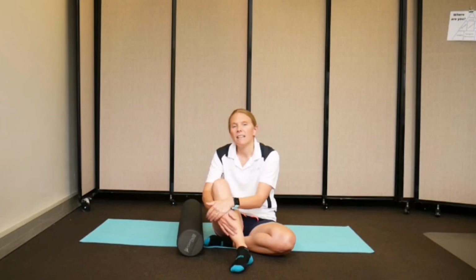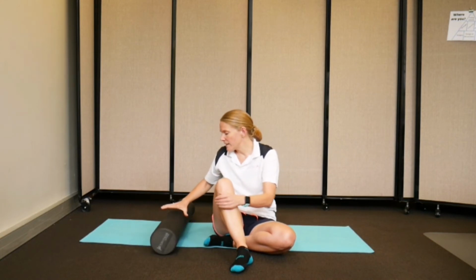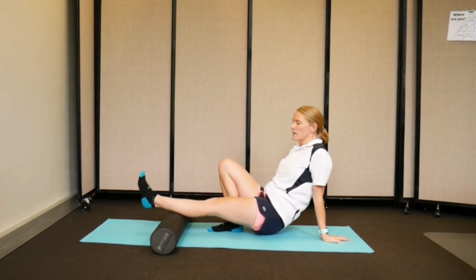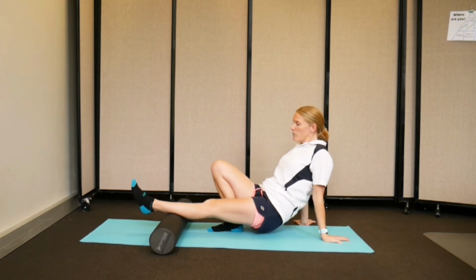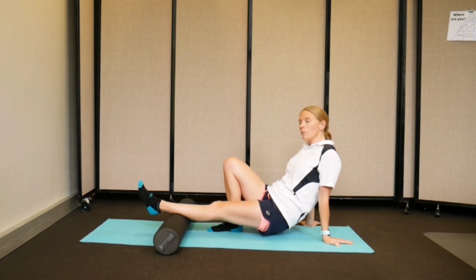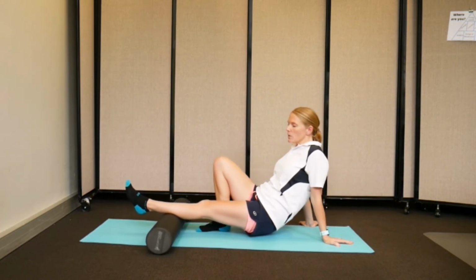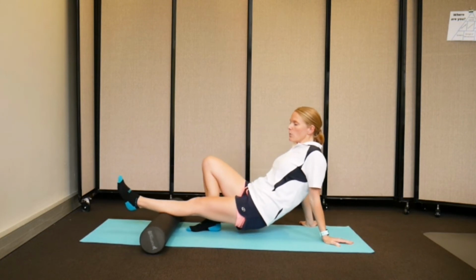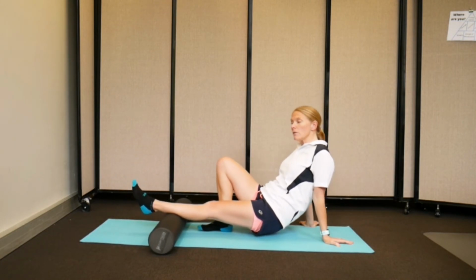Watch this video and we'll go through the foam roller. The first suggestion is placing your calf on the foam roller. So my right knee's bent, my hands are on the floor lifting my hips up, and it's my left calf that's on the foam roller. Now you want to use the foam roller and work through the full range of the calf muscle.